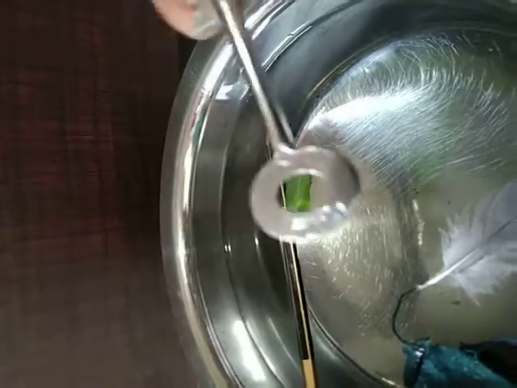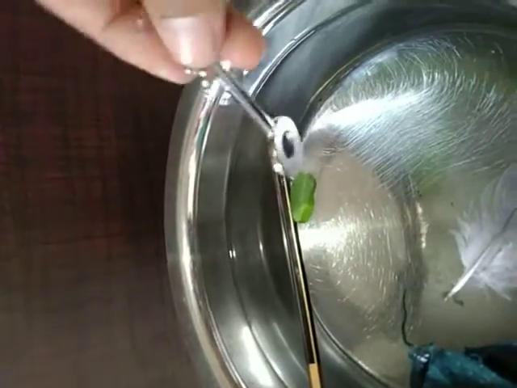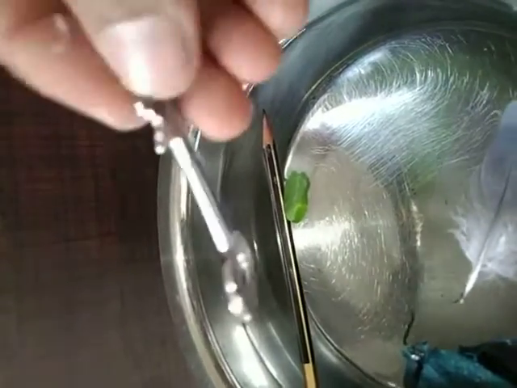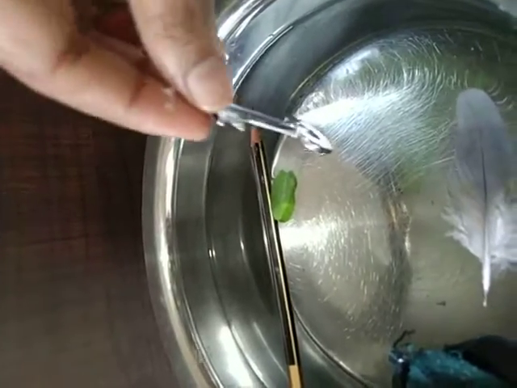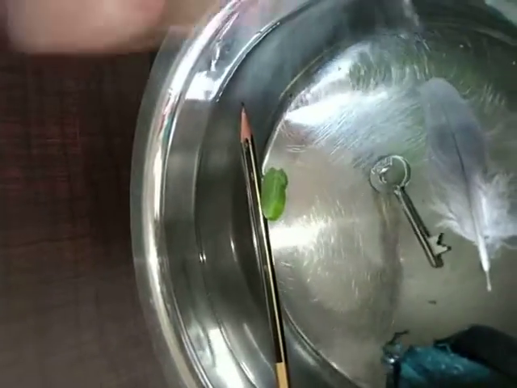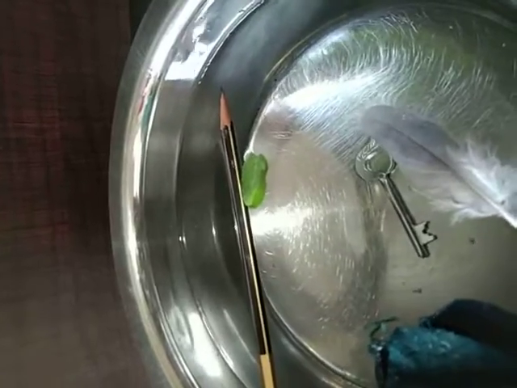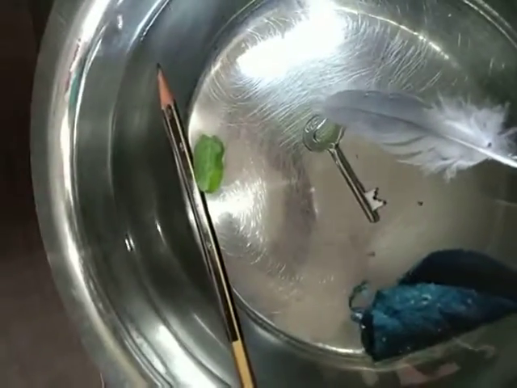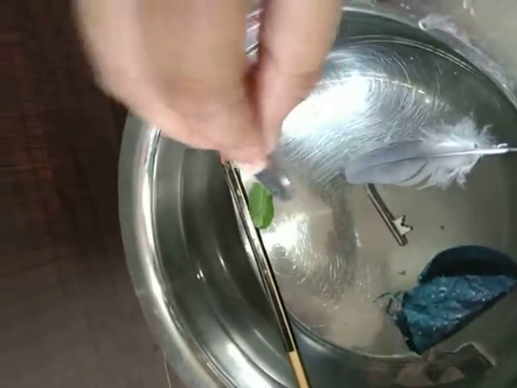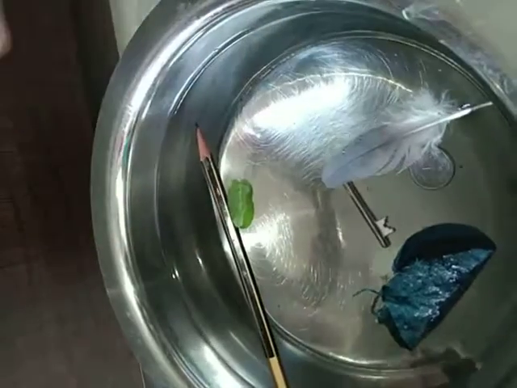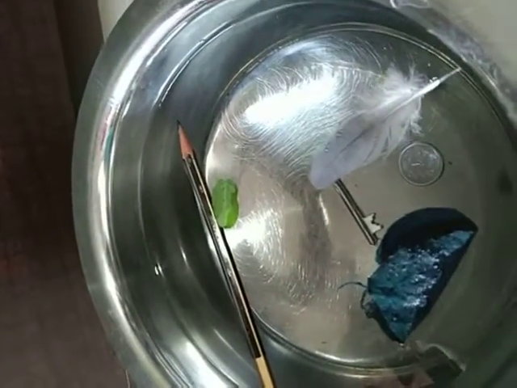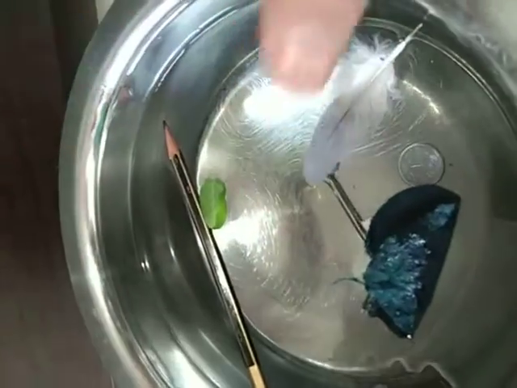Now my next object is this key. Okay, now it is very heavy in weight, so what is going to happen? Whether it is floating or sinking, what is going to happen? Let us see. It has sunk down. See, now there is a 1 rupee coin. Okay, again I am throwing it into this bowl. It has also sunk. नीचे गिर गया ये. Okay, sink हो गया means नीचे गिर गया.